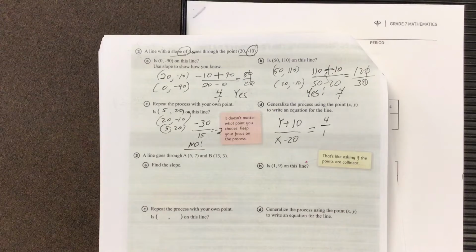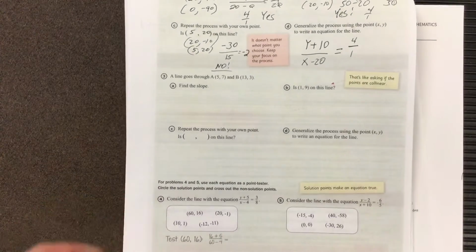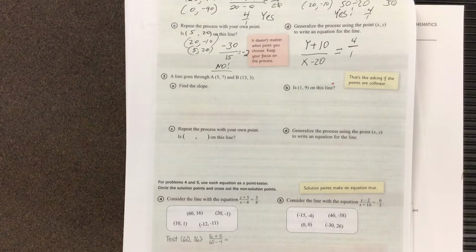Okay, I want you to try 3A. Find the slope of that problem. How far are the x's away? How far are the y's away? Remember, y goes on top. And we have to simplify. Always simplify.